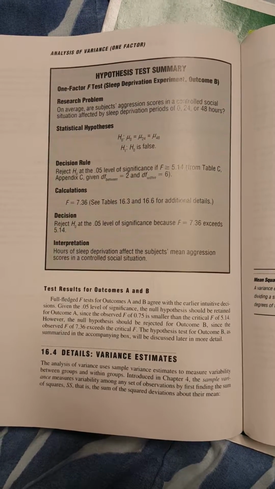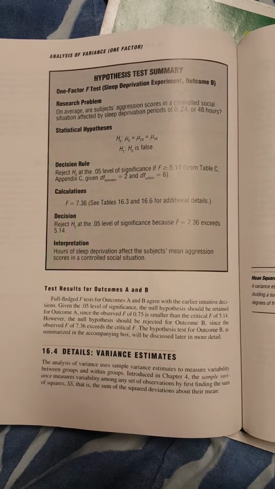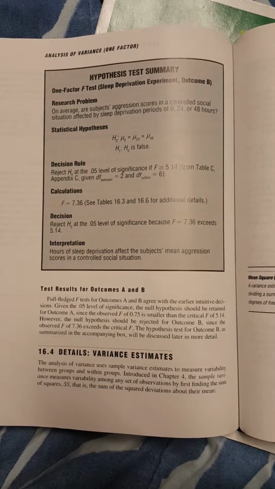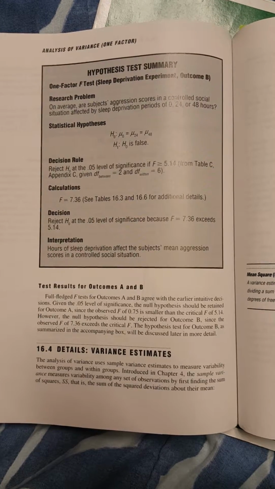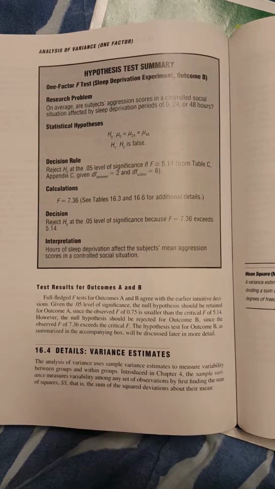The decision: reject the null hypothesis at the 0.05 level of significance because F equals 7.36 exceeds 5.14. The interpretation is that hours of sleep deprivation affect the subjects' mean aggression scores in a controlled situation.